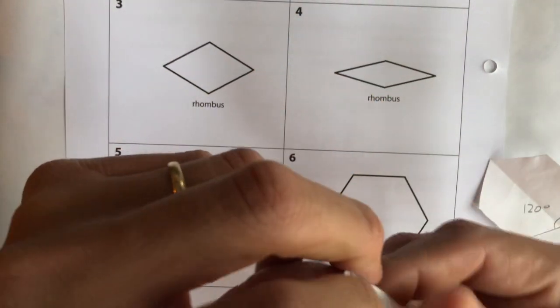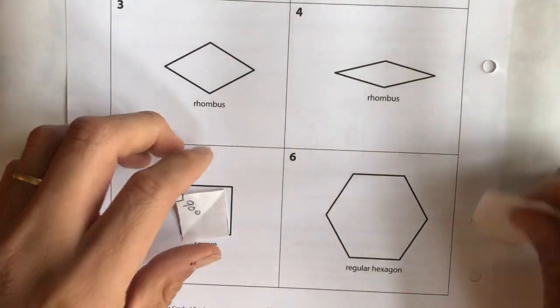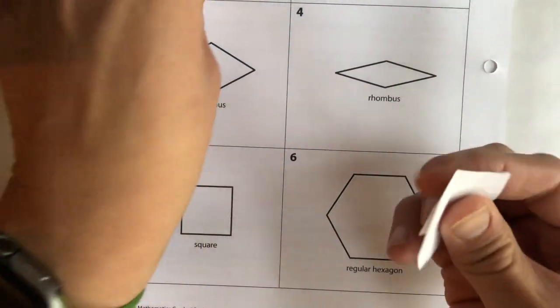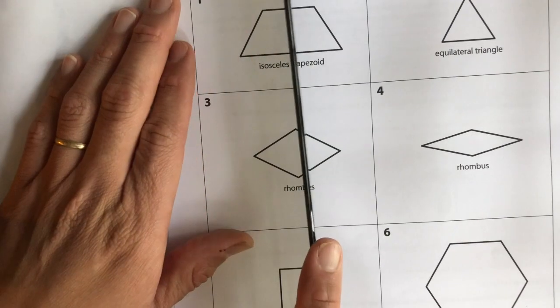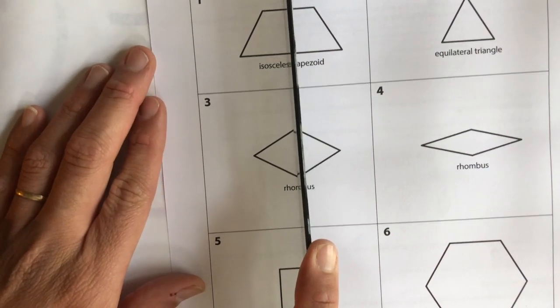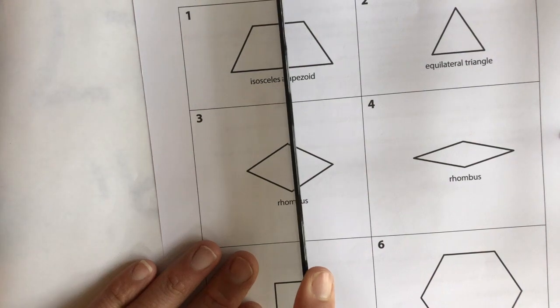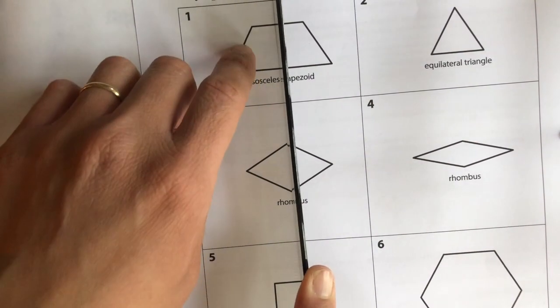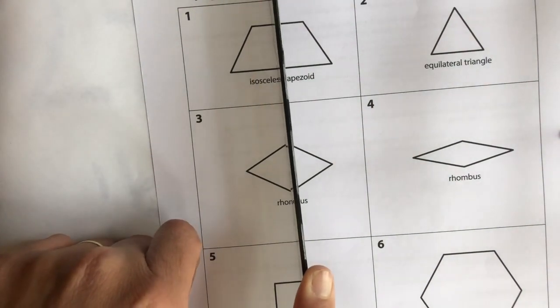Okay? So if you're having trouble finding lines of symmetry, I would highly encourage you to trace these and cut them out and start folding and seeing where you can find some lines of symmetry. Again, your ruler is also a very good detector of lines of symmetry. If you can place your ruler, so here you can see it on these first two shapes. If you can place your ruler down the middle and you see that the shape is the same on both sides, you have found a line of symmetry.